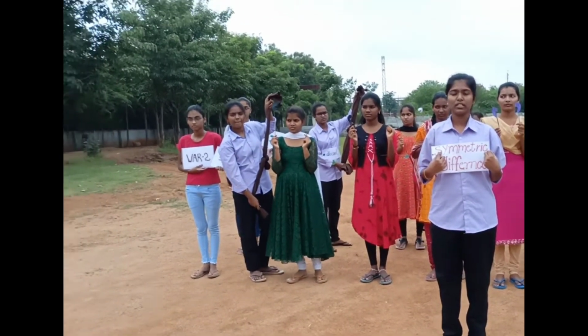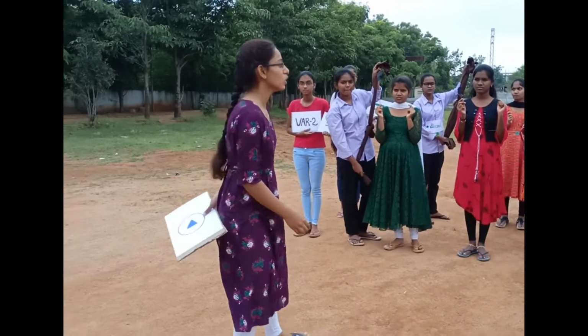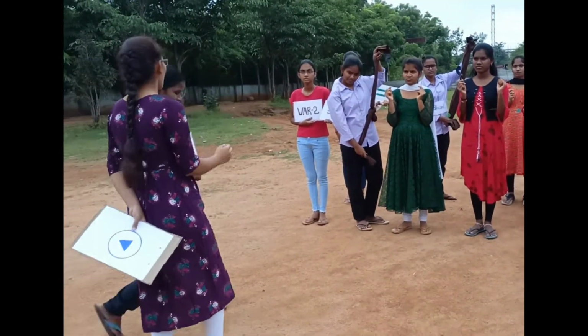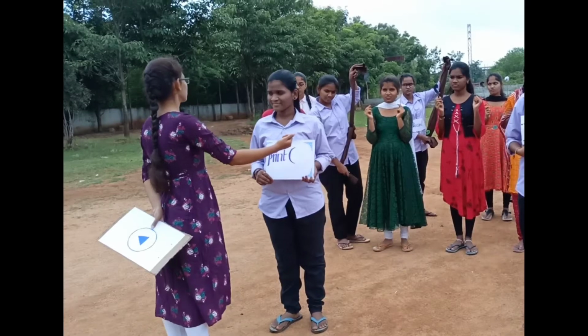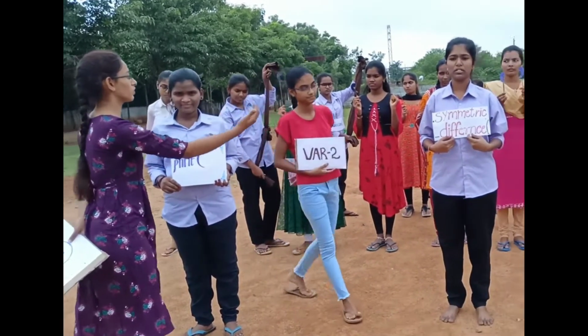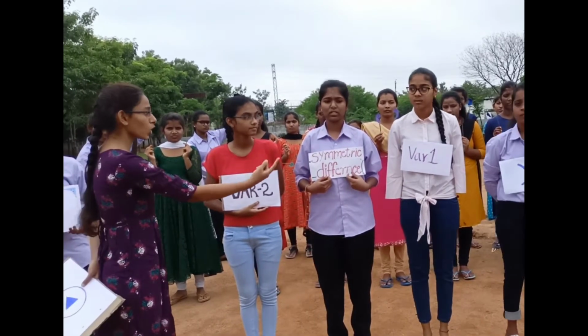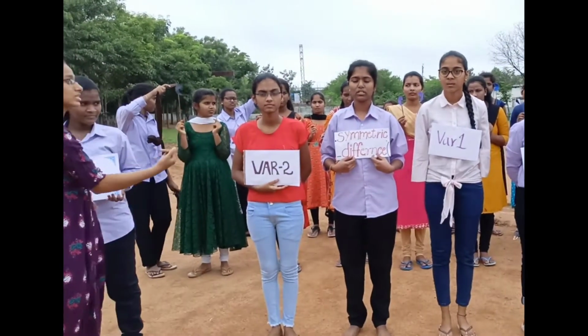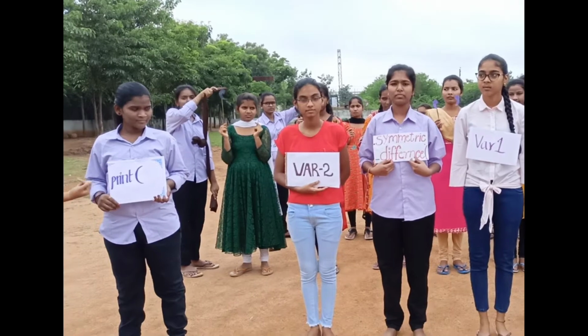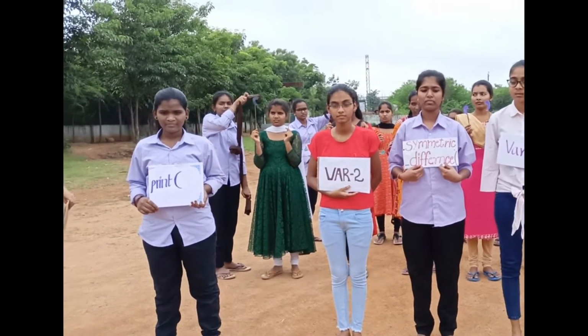Okay, let's see the output for this symmetric difference by calling the print and variable 2 dot symmetric difference. Our method is symmetric difference and the variable 1, and we are closing with a closed parenthesis. Let's see how this program will run and what the output will be by using the run function. Run.